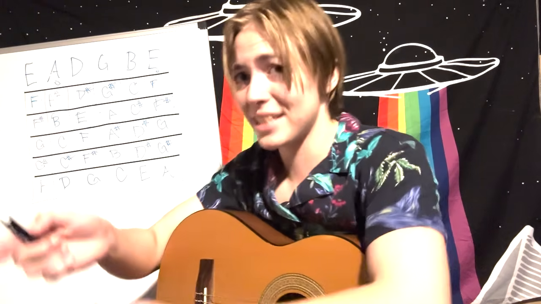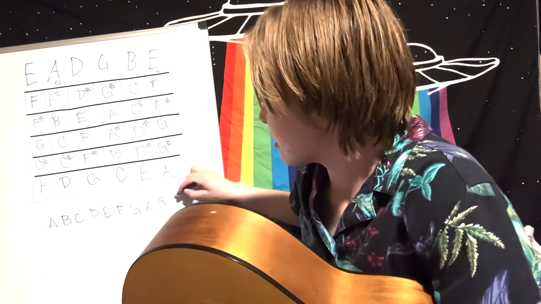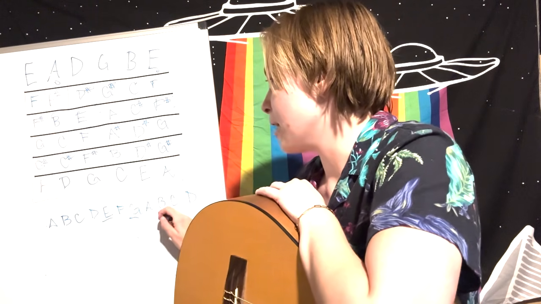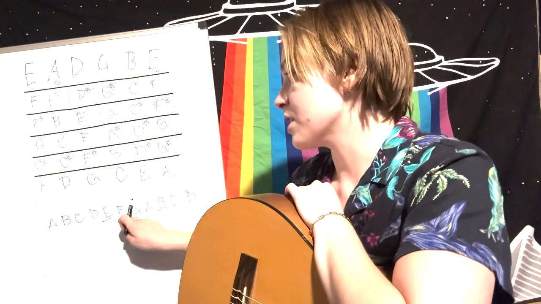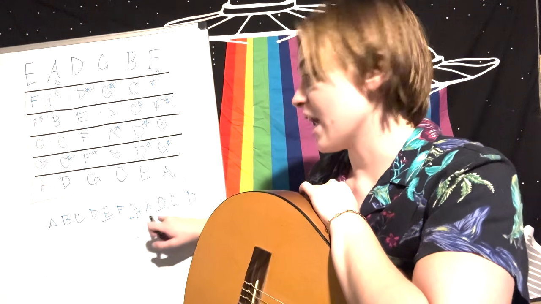It's moist in there. A, B, C, D, E, F, G, and just start over again. A, B, C, D, E. The E minor had an E, G, and B. So we went from the E, we skipped over the F into the G. And then from the G, we skipped the A and went to the B.